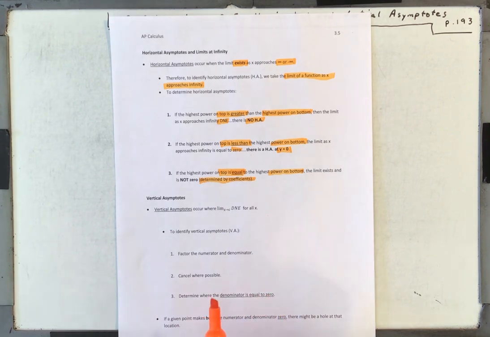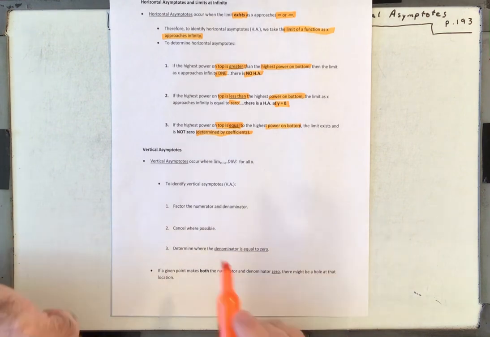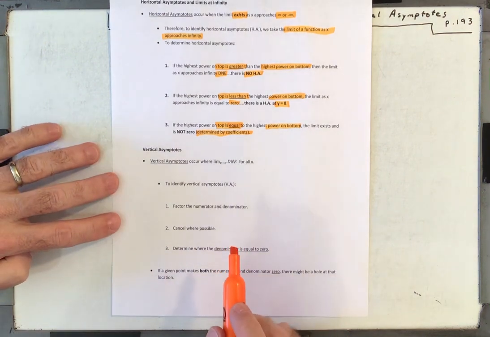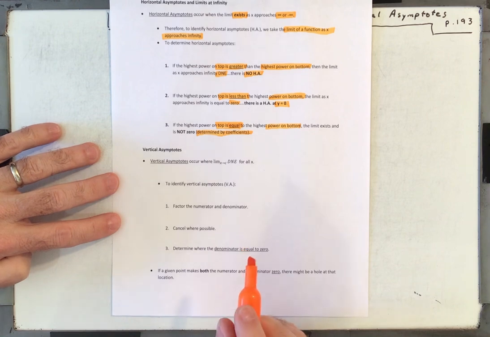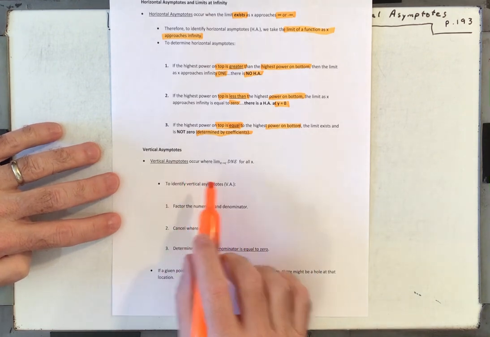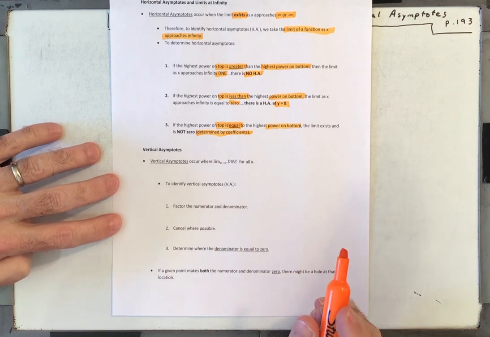Now, we've already done vertical asymptotes in Chapter 2, but I'm going to remind you, and we're going to do a couple of examples on these because you need to determine where the vertical asymptotes are to put them on the graph. Again, it's got to be a fraction. If the function is not a fraction, there's no vertical asymptote.